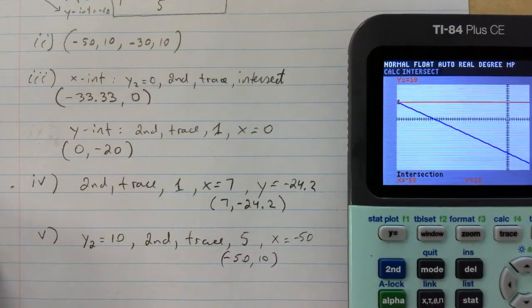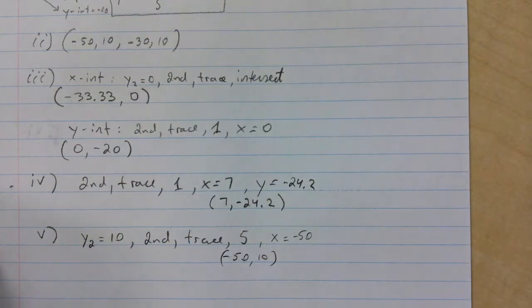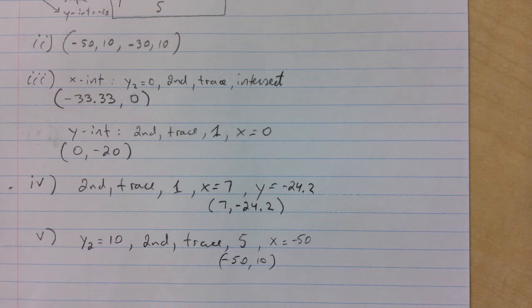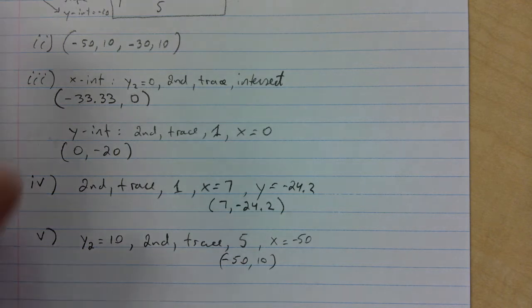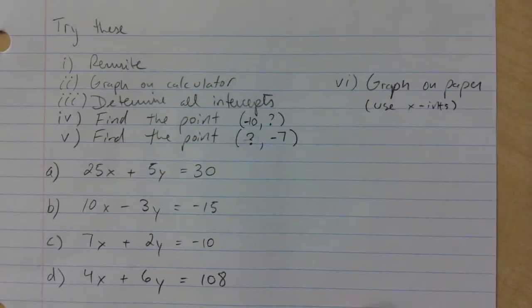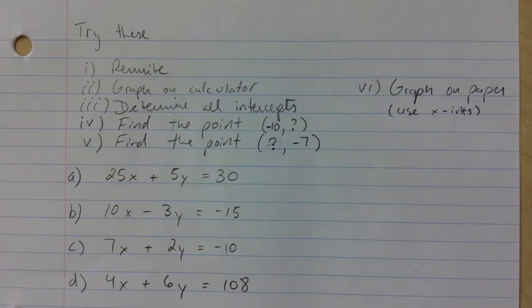Okay, so I think we're going to stop it there. I'm going to ask you to write these ones down and try them on your own. I'm going to continue tomorrow with questions 2 and 3, finding intersections and whatnot. Okay, so here it is. Take a screenshot if you feel like you're going to run out of time. Take a screenshot of this.